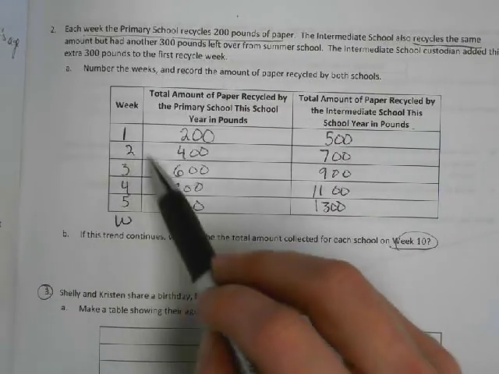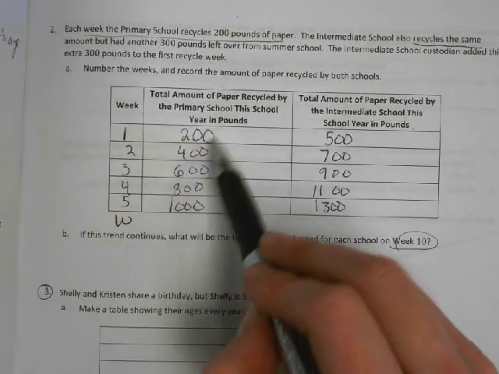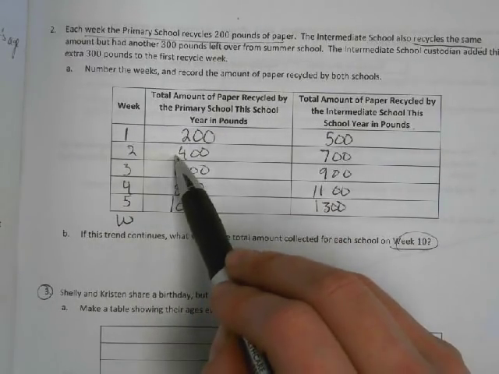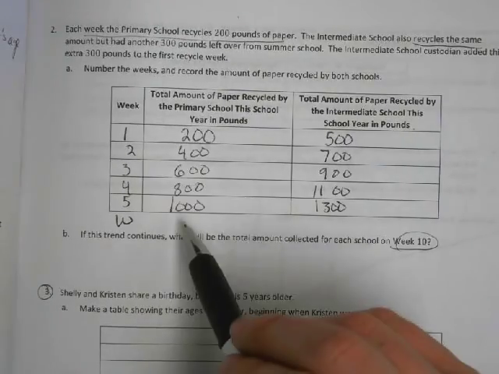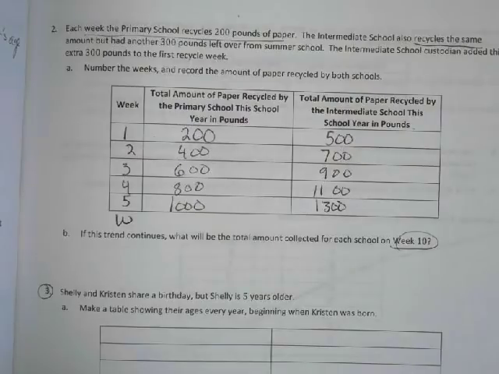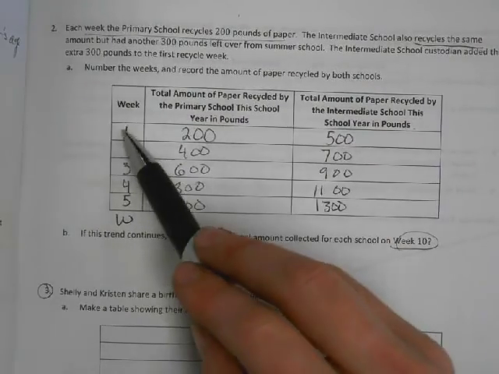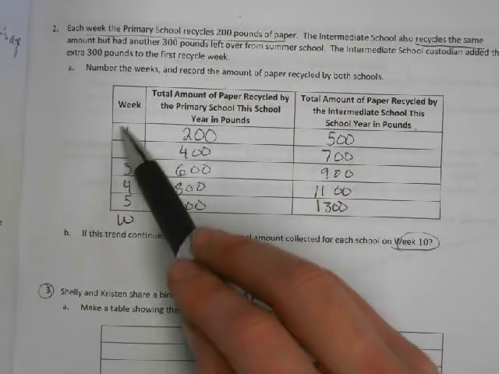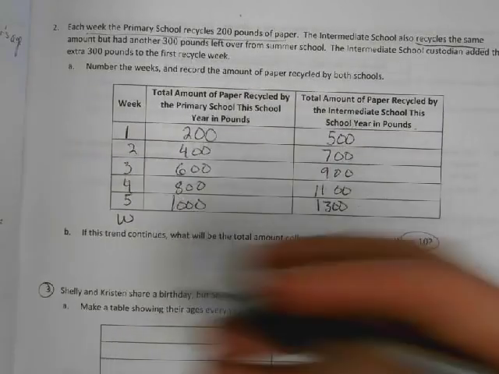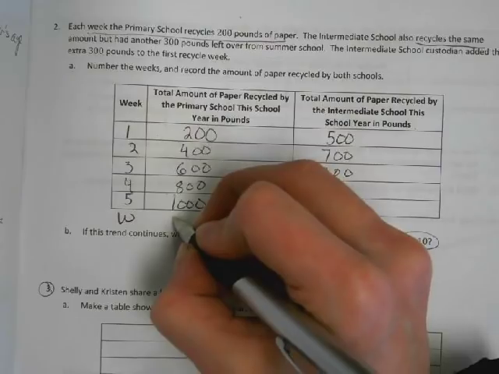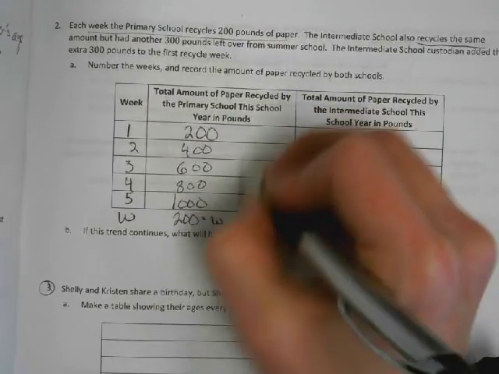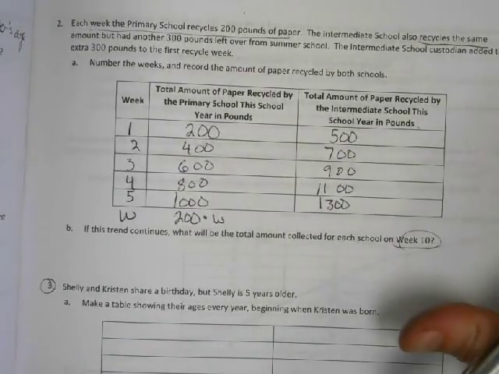If I'm looking, 1 plus 199 is 200. 2 plus 199 would be 201. That's not what's happening. So I need to look at division or multiplication. So 1 times 200 is 200. 2 times 200 is 400. So we have a multiplication happening. So for this one, we have 200 times W is how much the primary schools did.